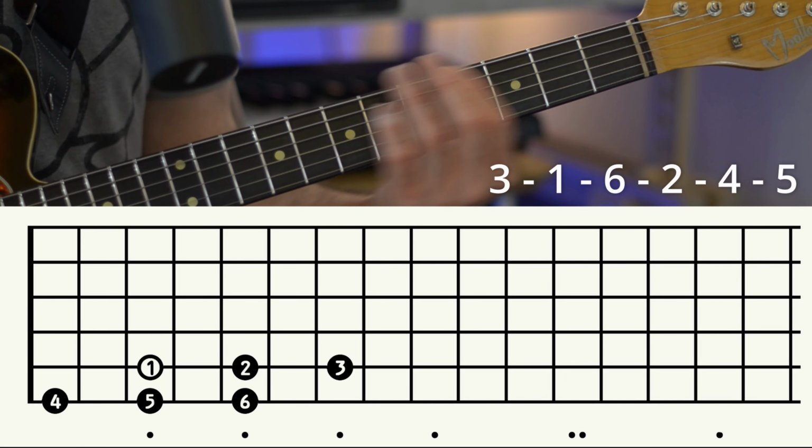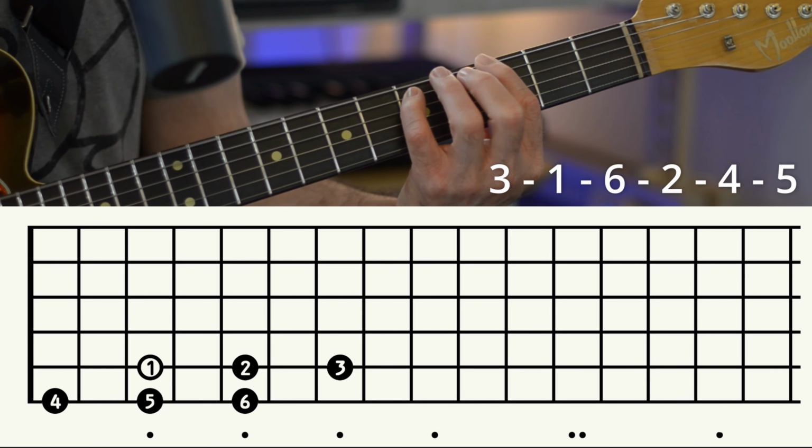And just like before, we can practice all kinds of random patterns. 3, 1, 6, 2, 4, 5. And whatever. The main idea is we're just trying to connect those numbers to where they are on the guitar in relation to the key that you're in.